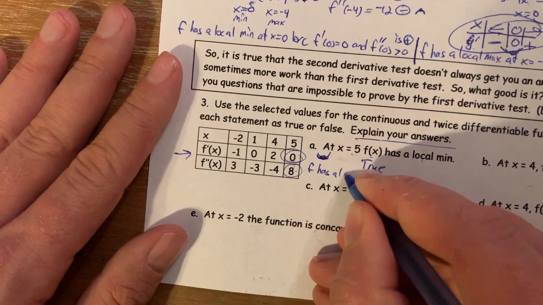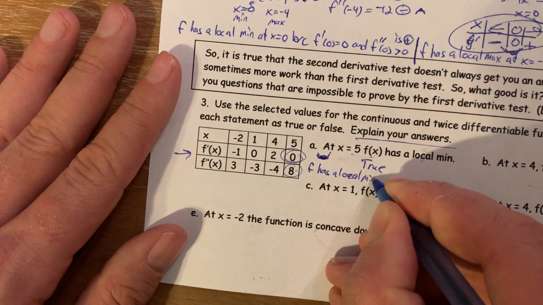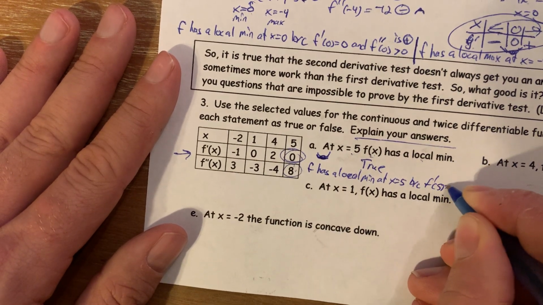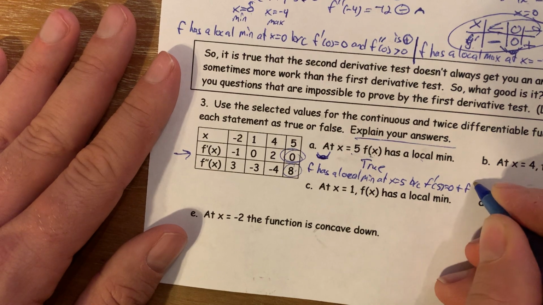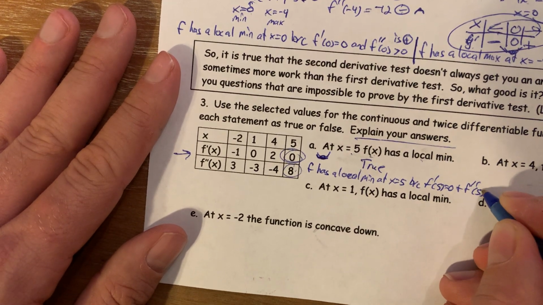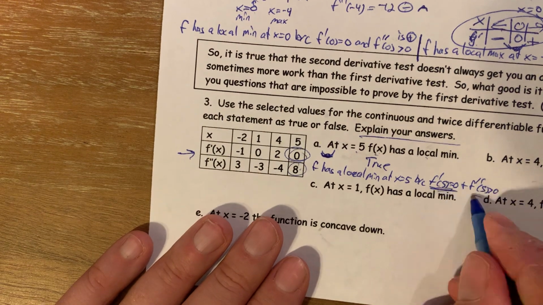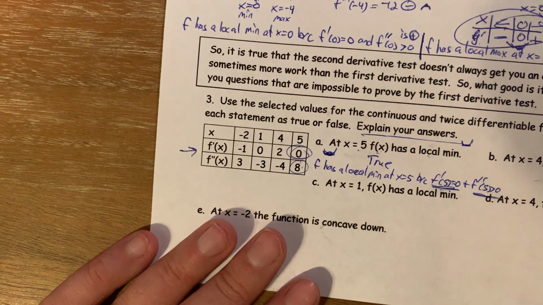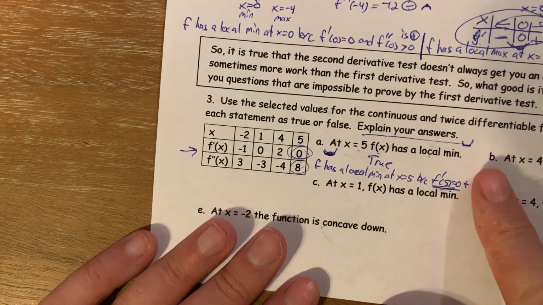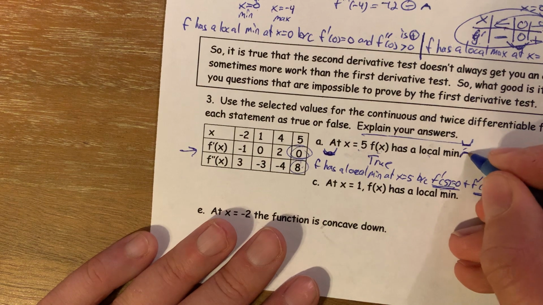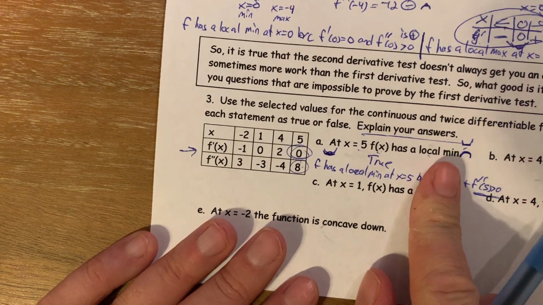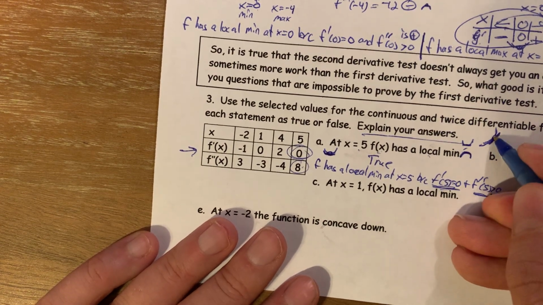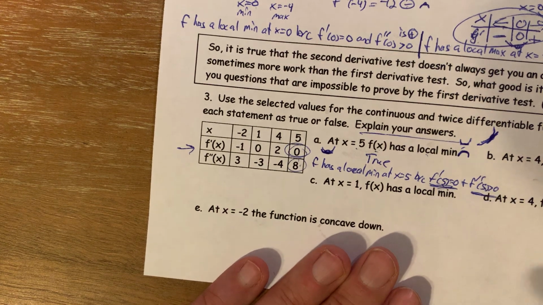What is the justification? F has a local min at x equals 5 because f prime of 5 is 0 and f prime prime of 5 is greater than 0. So we need both of these things in our justification. The slope was 0 and it was concave up. If the second derivative wasn't positive, then maybe it would be a slope of 0 and it would be a maximum. If the first derivative wasn't 0, well, maybe it's not a maximum or a minimum because it's just someplace on a concave up shape. So we need the slope is 0 and the second derivative is positive.